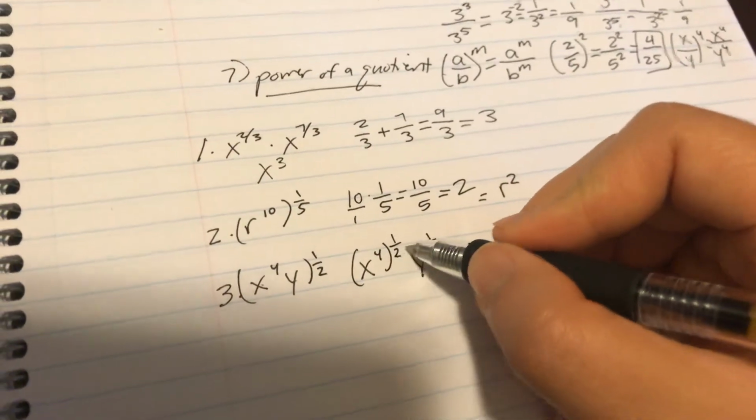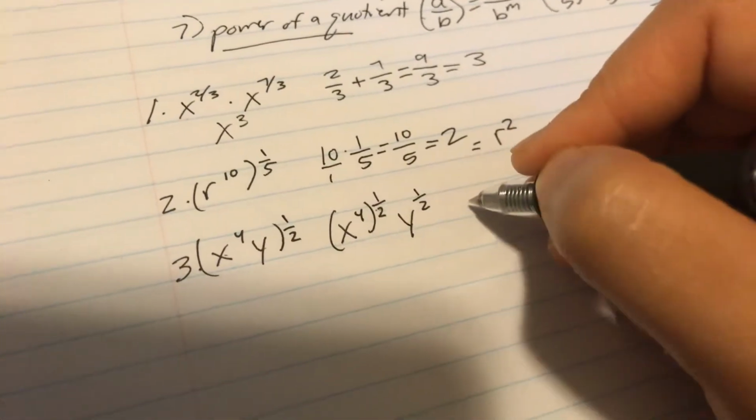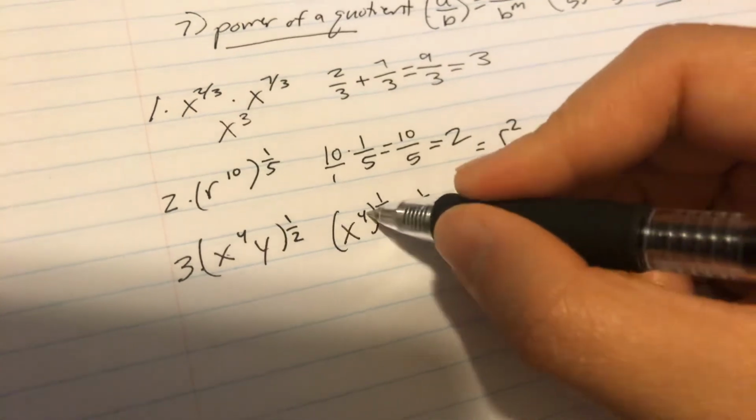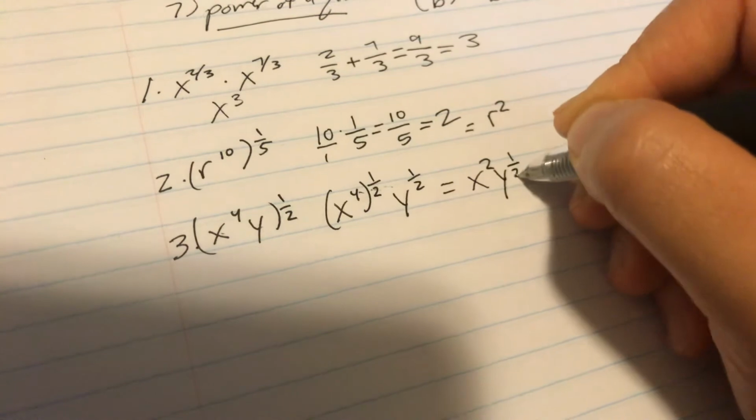All right, well, we never want to leave an answer like this. Remember, to simplify that, I'm just going to multiply these. So half of 4 is going to be 2, so that's going to end up being x squared, and then y to the 1/2 power.